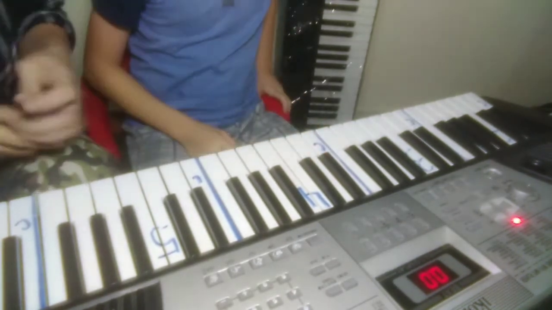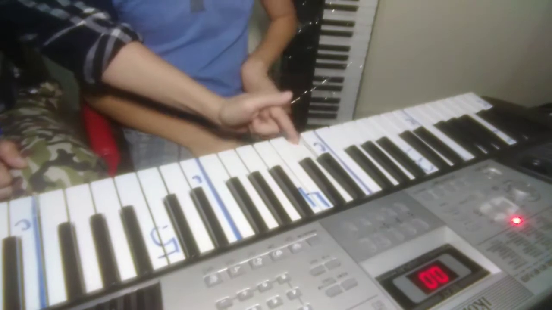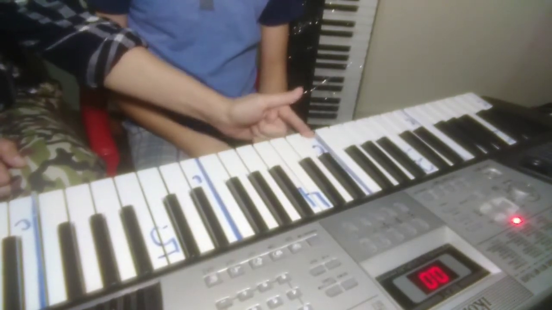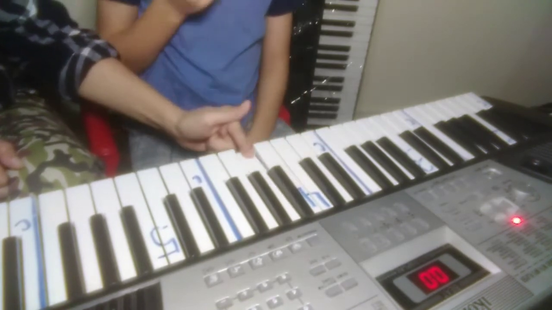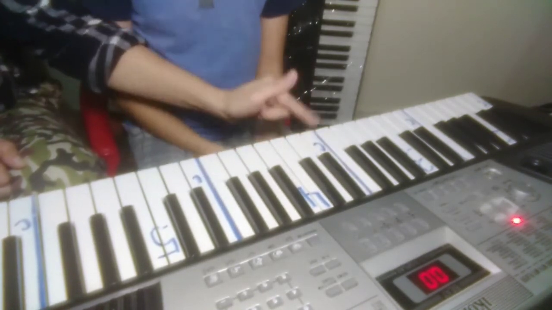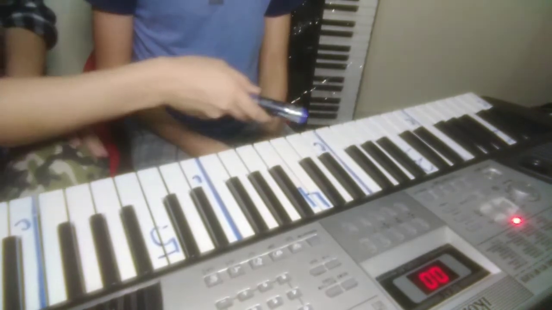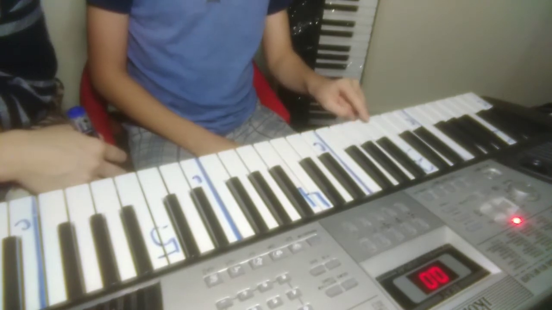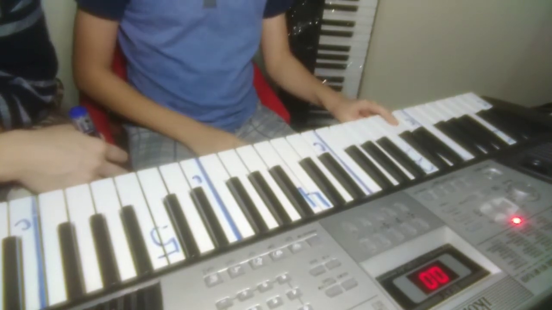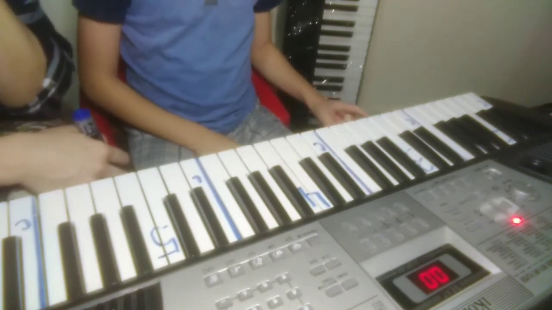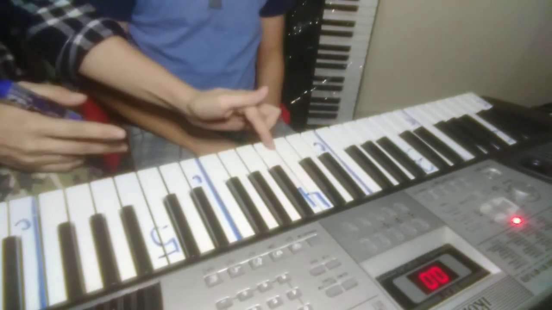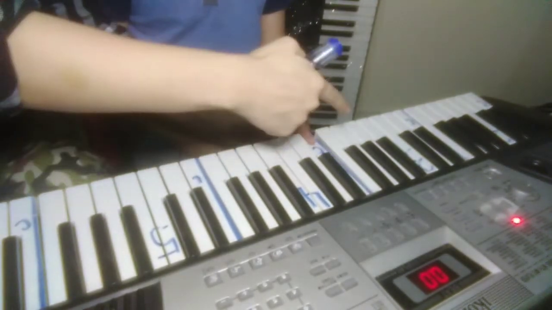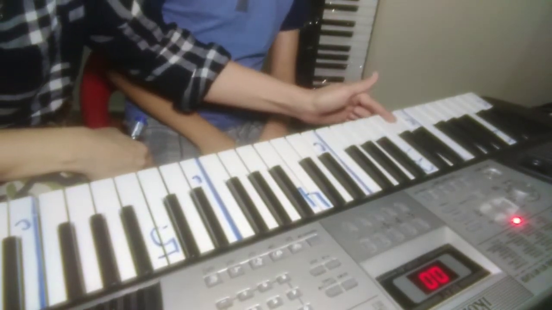Yes, it's going higher. So when you go to the right, is the pitch going higher or lower? Higher. The pitch is going higher. And when you go to the left, play the notes down there. Can you hear the sound? The pitch is going down. Yes, the pitch is going lower. So when you go to the right, the pitch is going up, up, up, and when you go to the left, the pitch is going down, down, down.